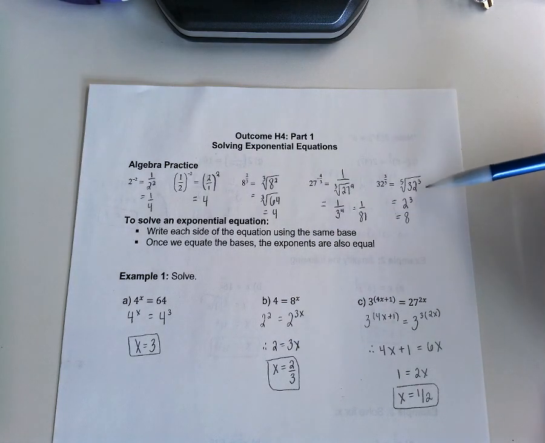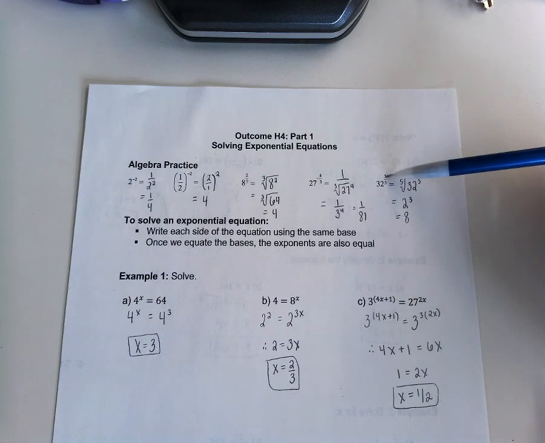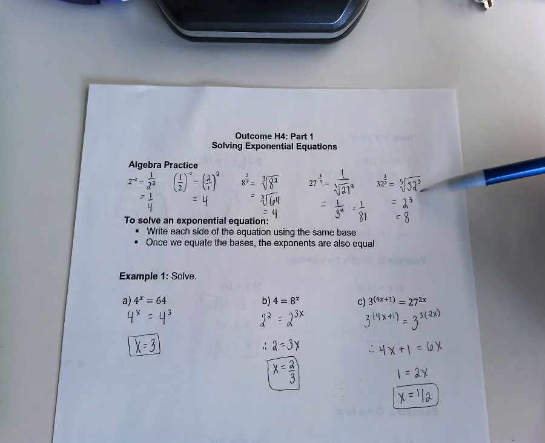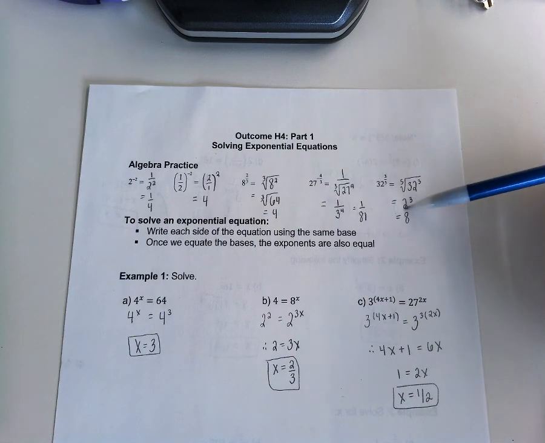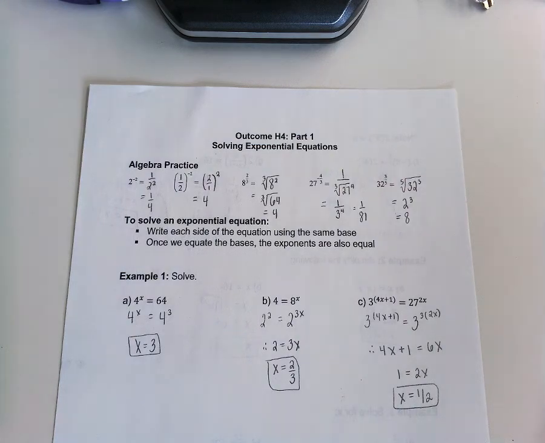And here, again, we've got a fractional exponent, so the fifth root of 32 to the power of 3. Well, the fifth root of 32 is 2, to the power of 3 is 8. So don't forget those rules, especially with negatives and fractions in the exponents.